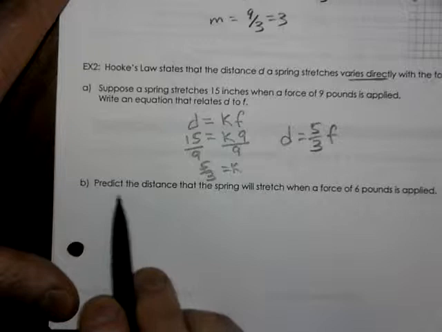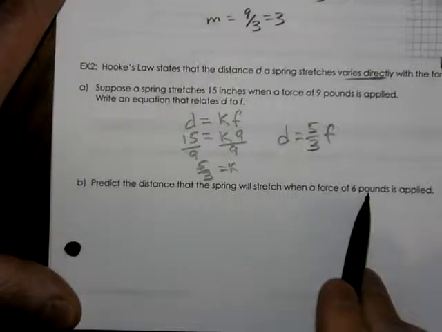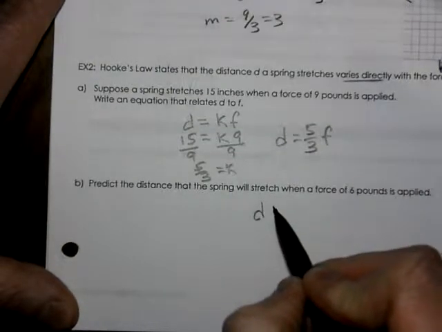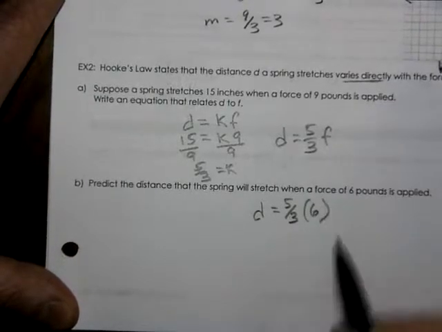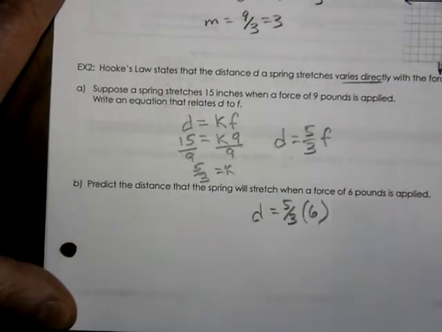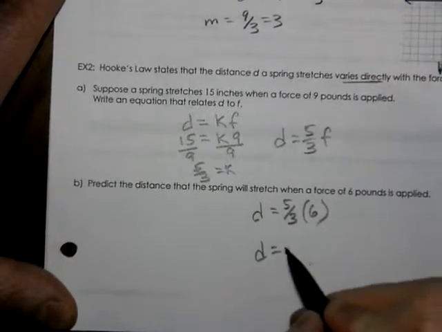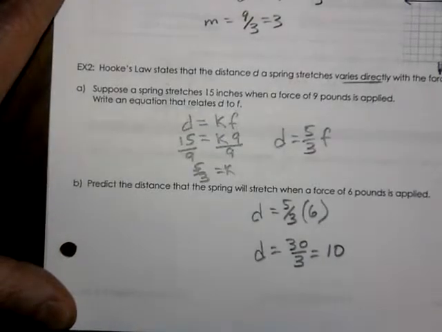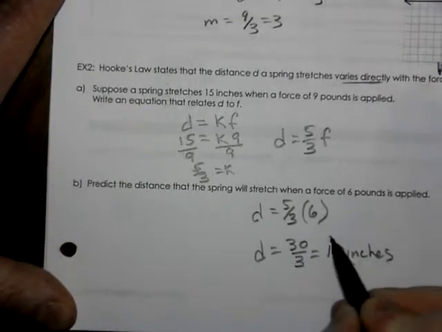Now when we come down to predict the distance that a spring will stretch when the force applied is 6 pounds, what's the distance if there's 6 pounds on the end of the spring? How far will the spring stretch? Looks like it's going to stretch 10 inches.